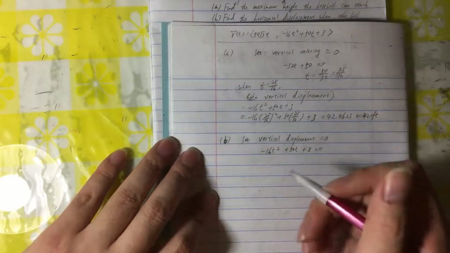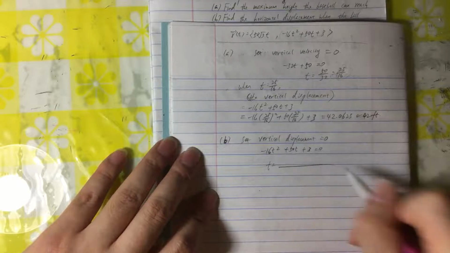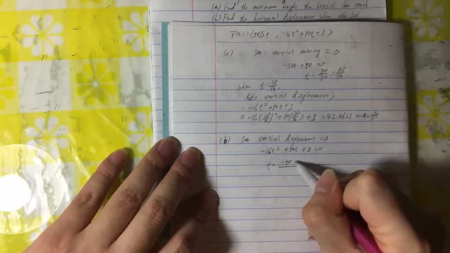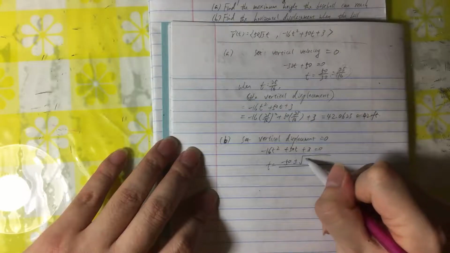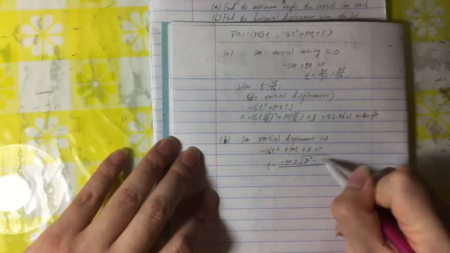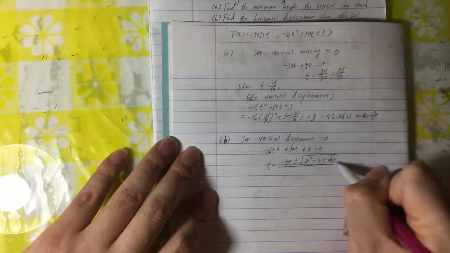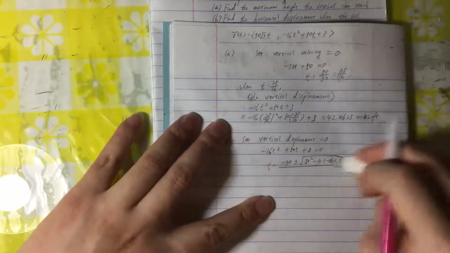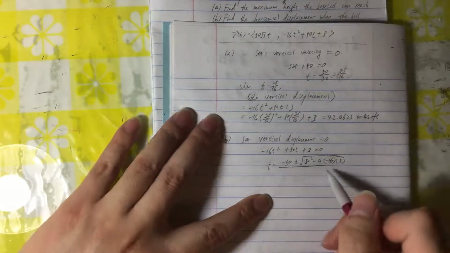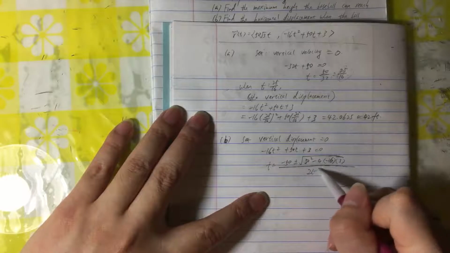T equals negative 50 plus or minus the square root of 50 squared minus 4 times negative 16 times 3, over 2 times negative 16.